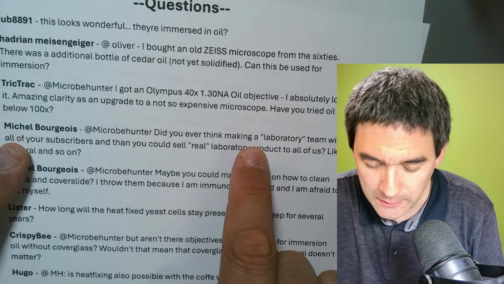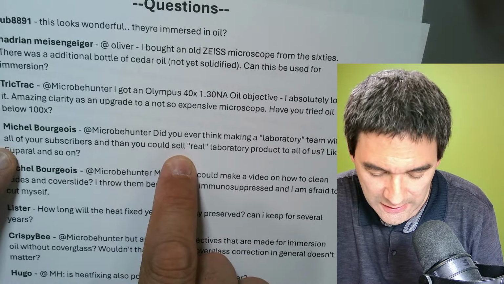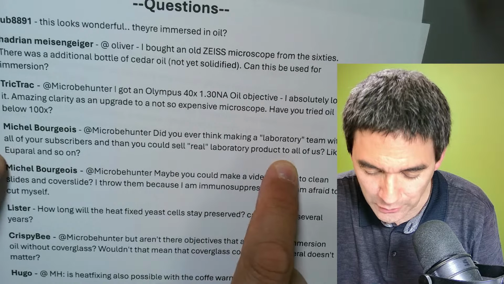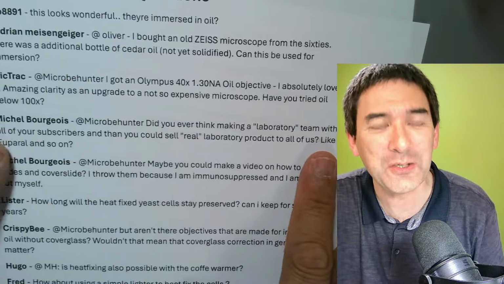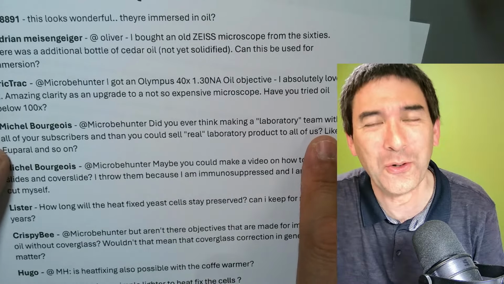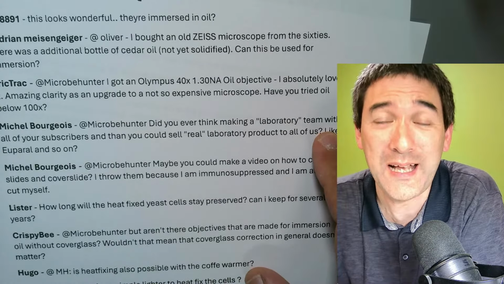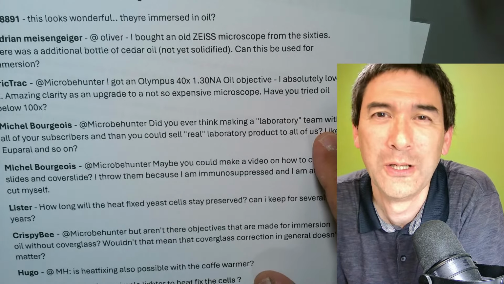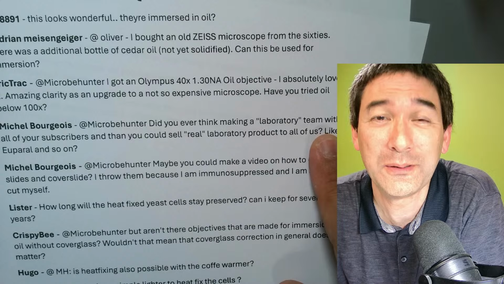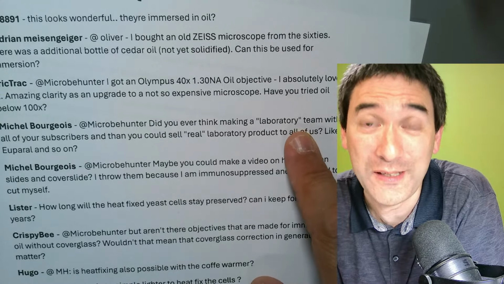Do you ever think about making a laboratory team with all of your subscribers, and then you could sell real laboratory products to all of us? This is actually something that a couple of years ago I was thinking about because I had problems getting microscopy equipment. So I thought, well, it would be kind of cool to have a separate microscope laboratory shop where you can buy all of the things from one shop.